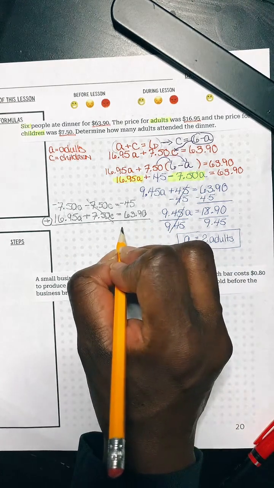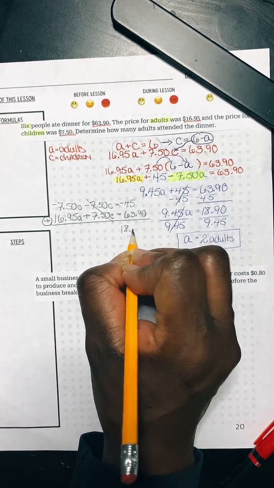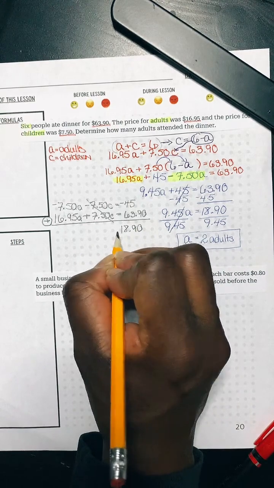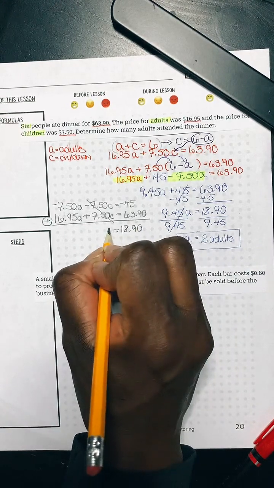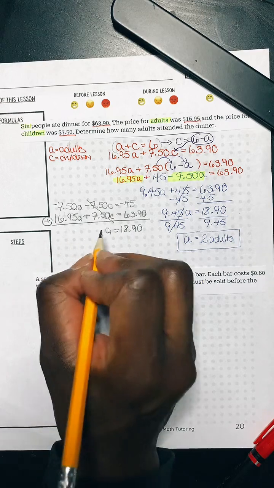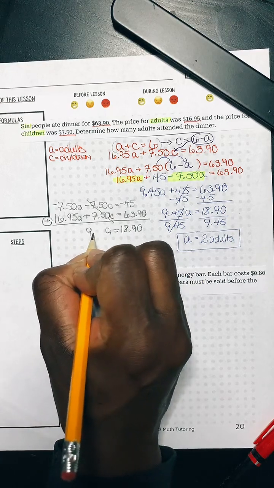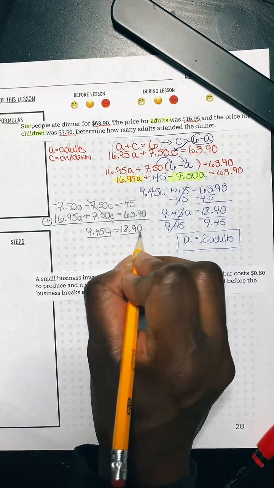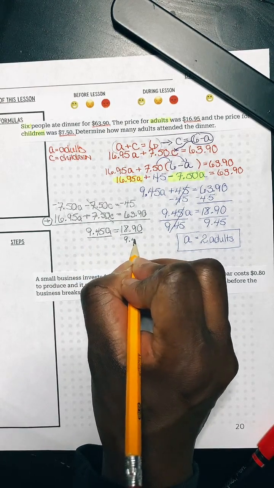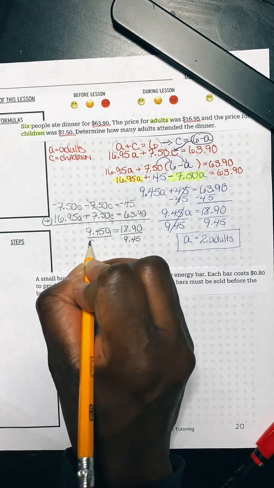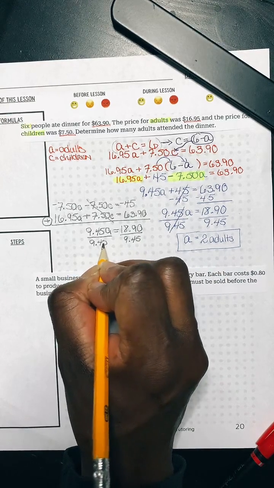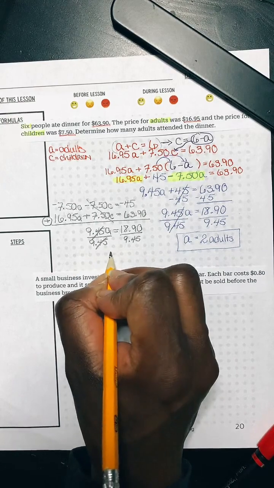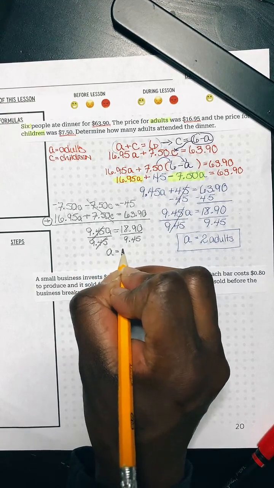So here, I'm still going to get my 1890. I'm still going to have my A, and I'm still going to get my 945. Divide both sides by that 945. I still get my answer of A equals 2.